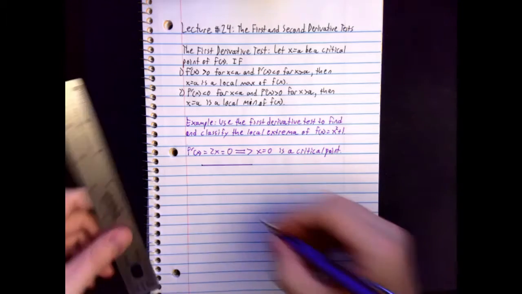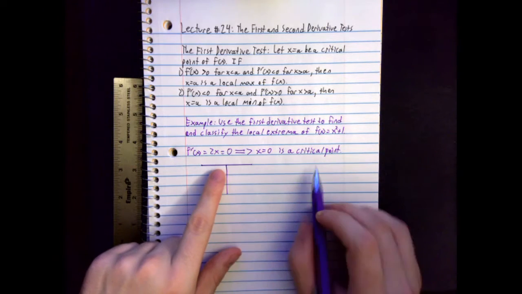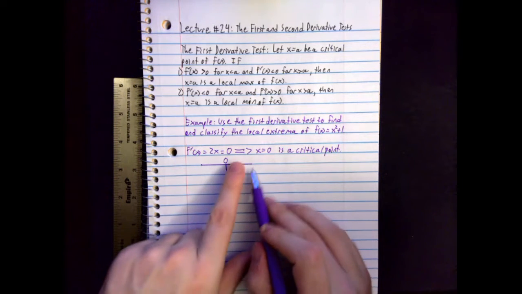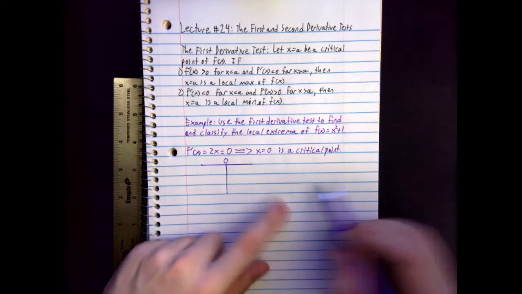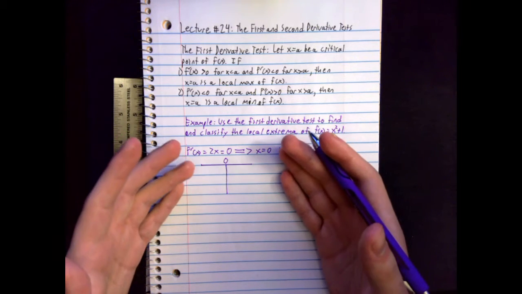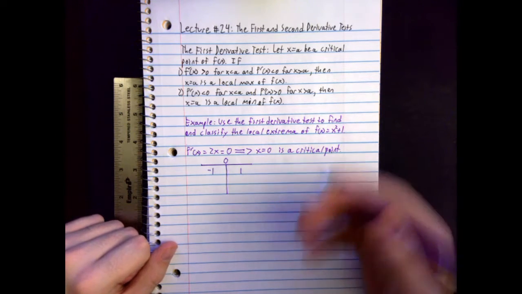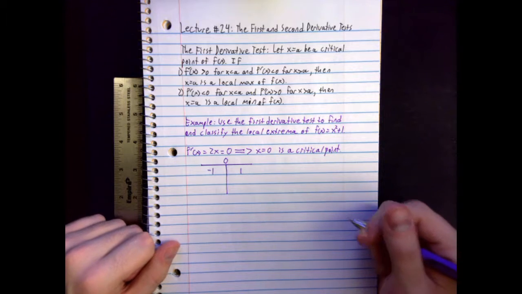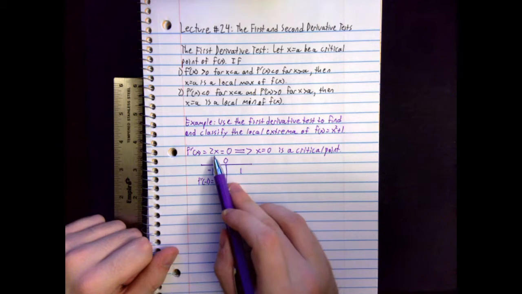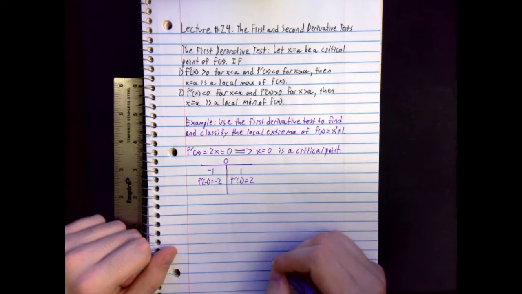But what we do is we draw a little table like this, and then I'm going to put the value of my critical point at this line, and I would do this for each critical point that I had. I'd draw another line. And then I'm just going to pick a test point on either side of this point. So maybe let's do -1 and +1, something where it's easy to evaluate the derivative there. Then f prime of -1 is -2. You just plug it in. F prime of 1 is 2.